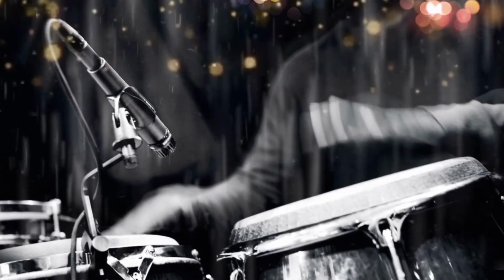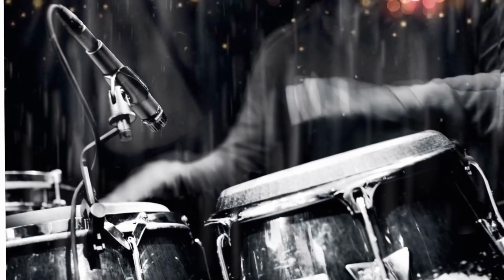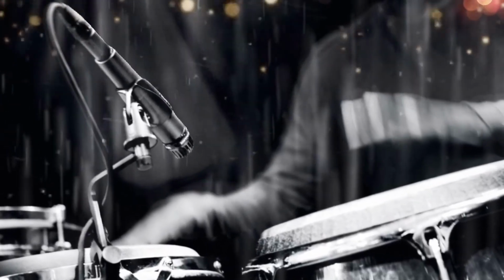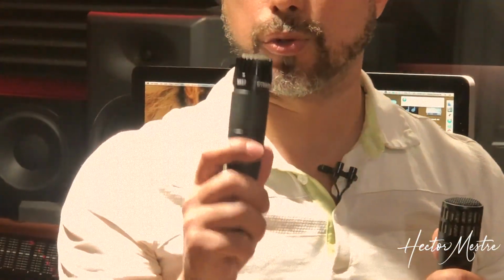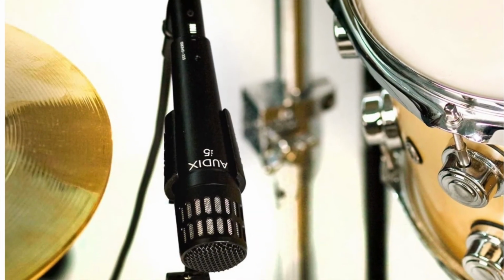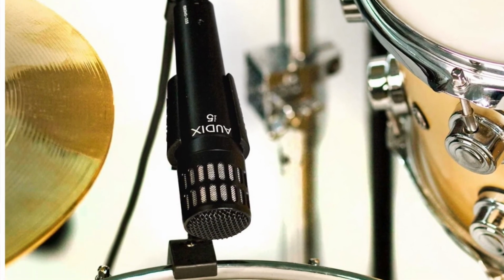This microphone, which is the Shure SM57, is known throughout the years for recording hit after hit. Maybe 80 to 90% of the electric guitars you've heard have been recorded with this Shure SM57. Now I have here an Audix that provides the same type of quality.